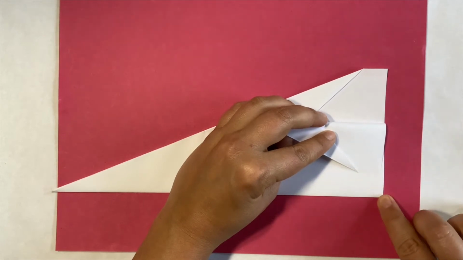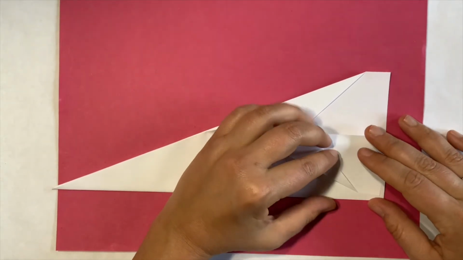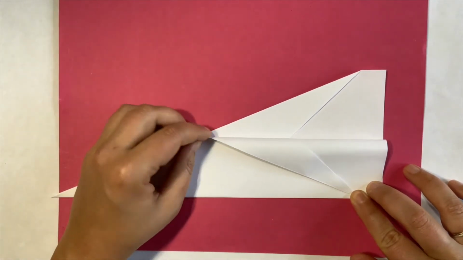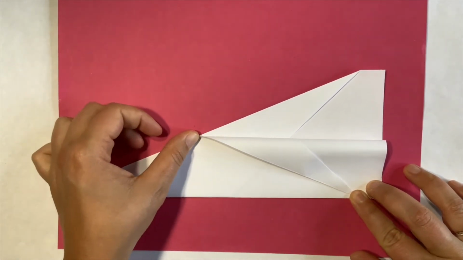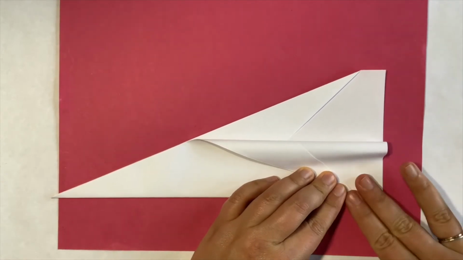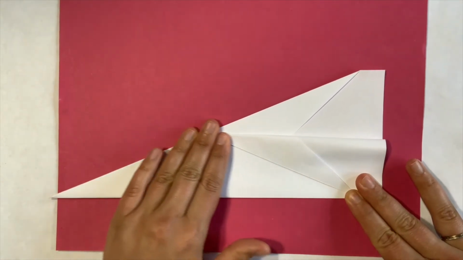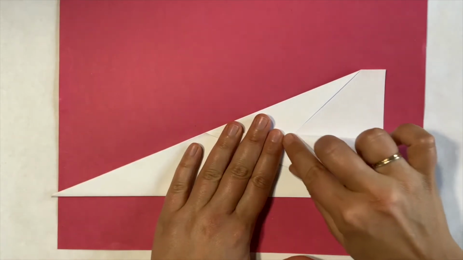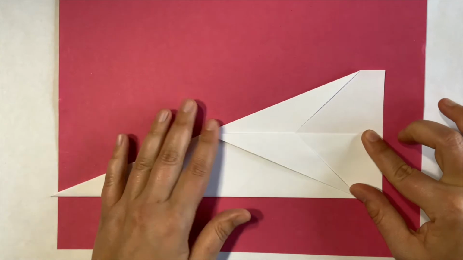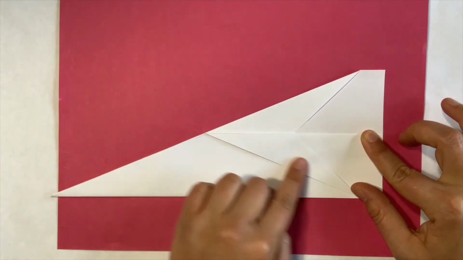Guide this corner down to this corner. And folding always is easier if you take your time, and it is always easier when one hand holds down, the other hand checks the corners, and then you fold it down. So we have a really cool triangle right here.